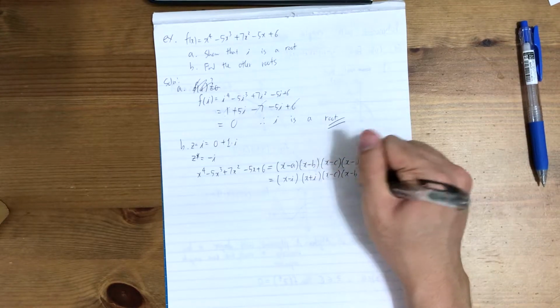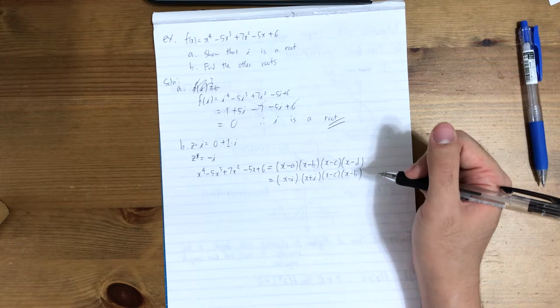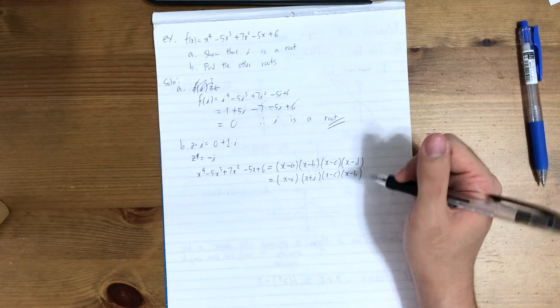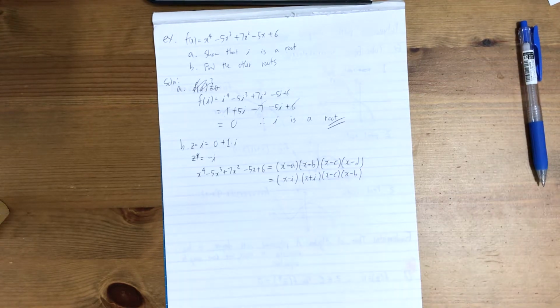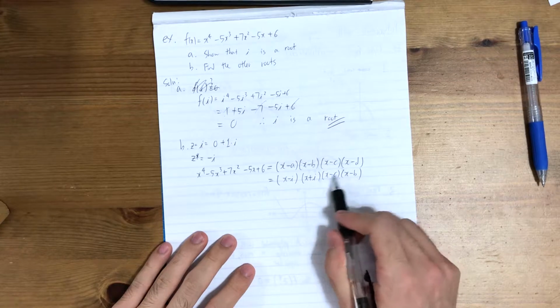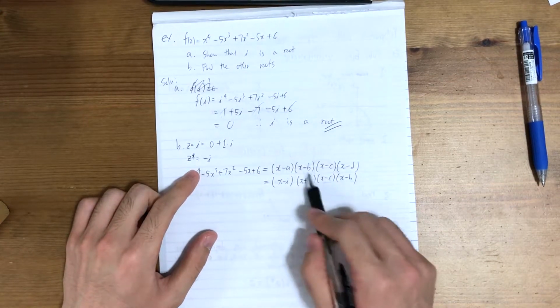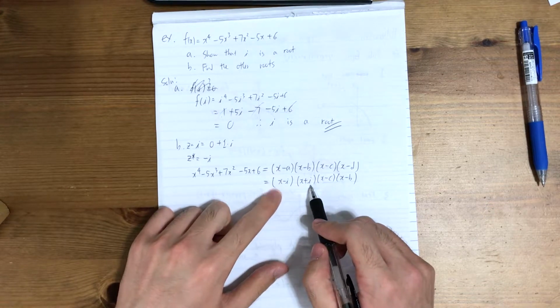And how do we find this? We've already learned from the very beginning chapter when we learned the factor theorem and remainder theorem. So we can find x minus c times x minus b by dividing this by this. So we need to find this first, right?